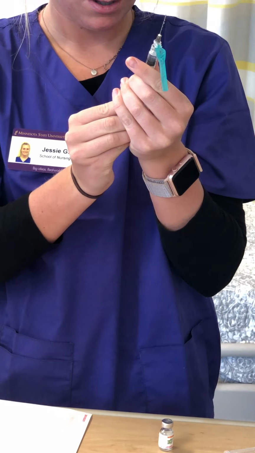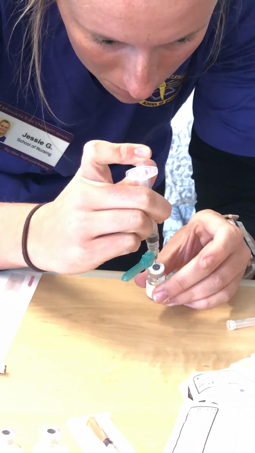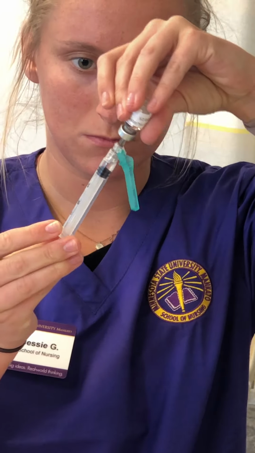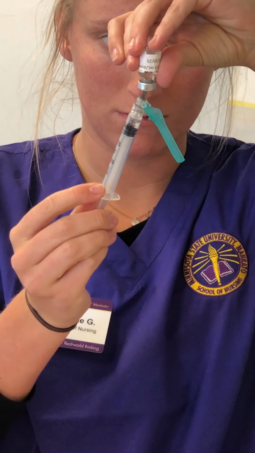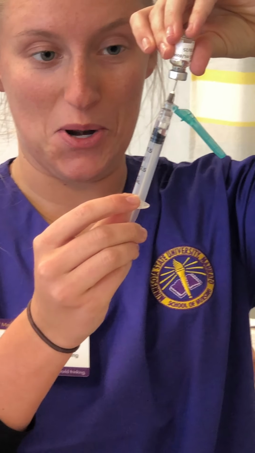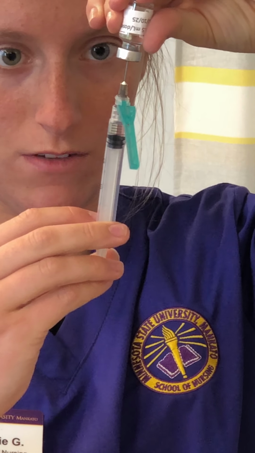Okay, I'll do it again. Oh, medication is coming. It's a very low bottle of vaccination here. Okay, I have enough.